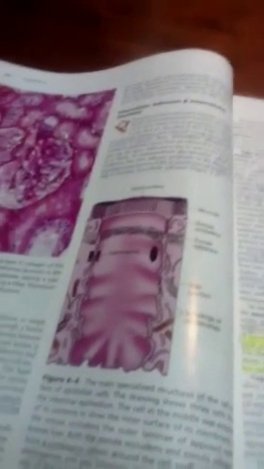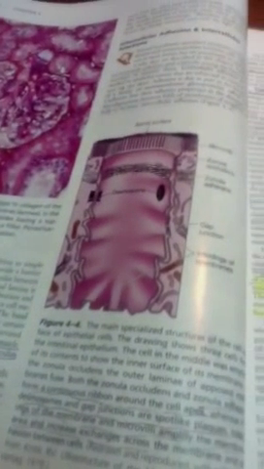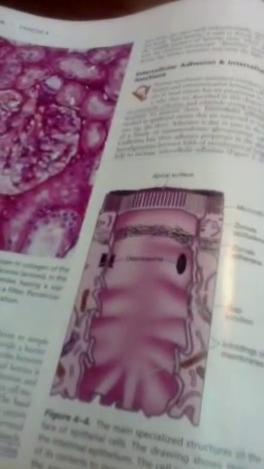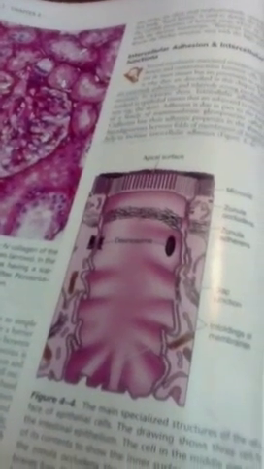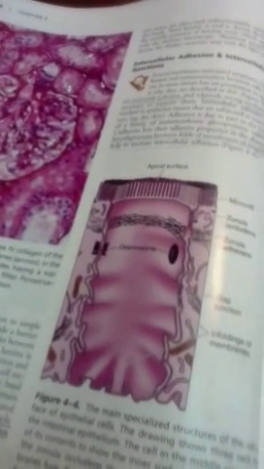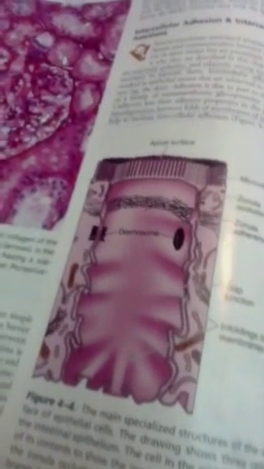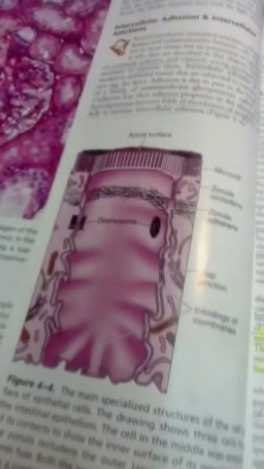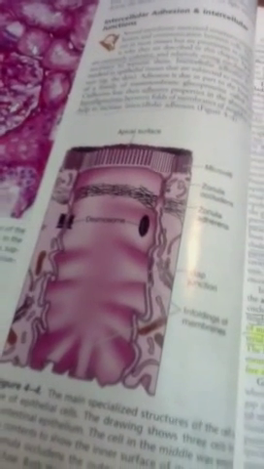And once again, the free surface is the apical surface or the apical pole, and the apical pole is opposite to the basal pole, the pole with the basement membrane facing toward the connective tissue.